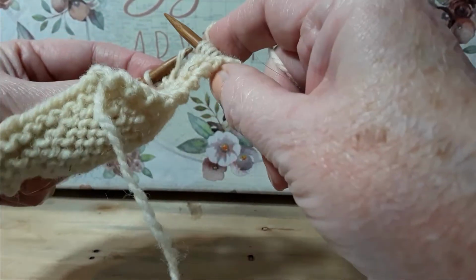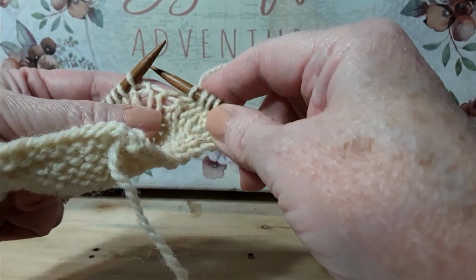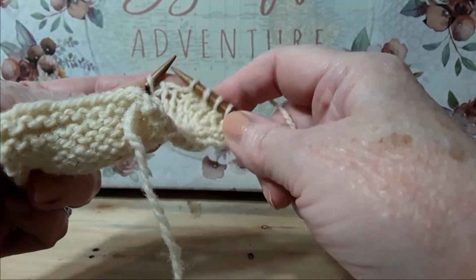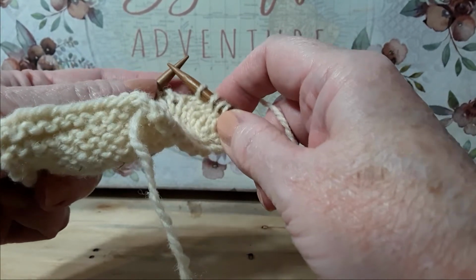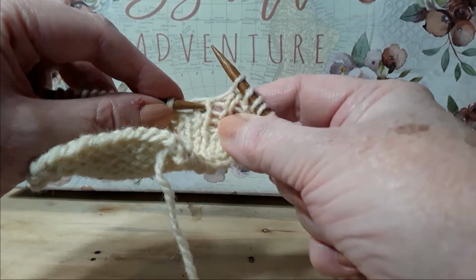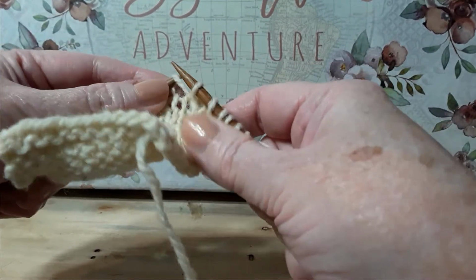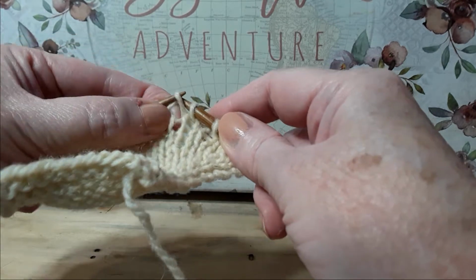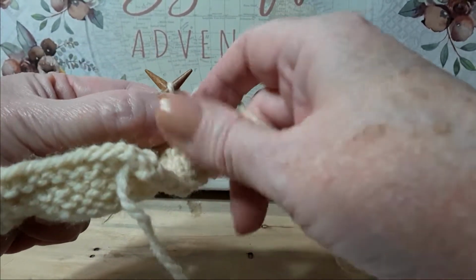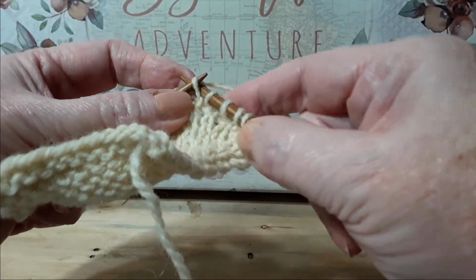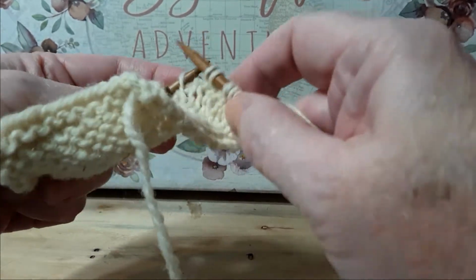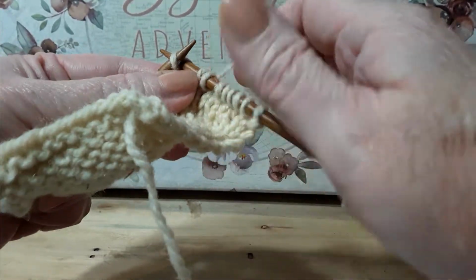I will show you once again. Here the thread between the two stitches, you use your left needle from the front to the back like that, and you will knit the back loop of the stitch you have there like that. You see, not easy, but with the camera between me and my work.